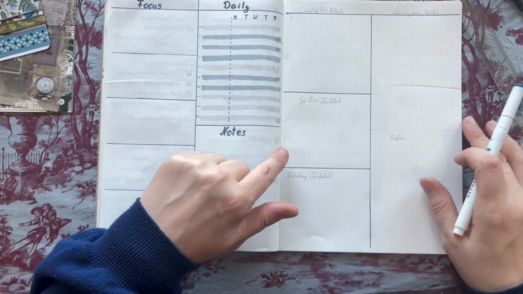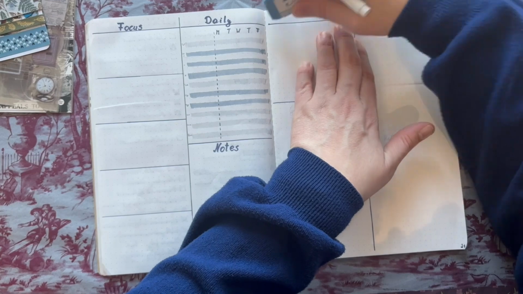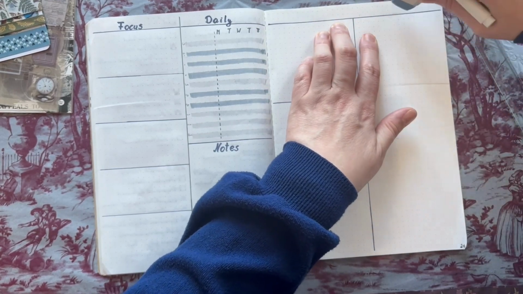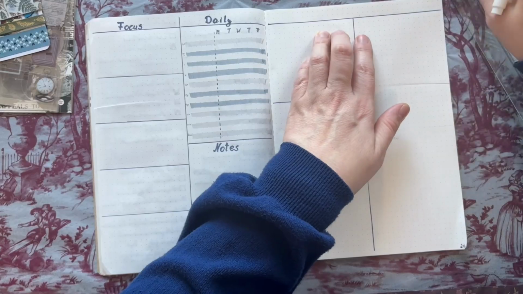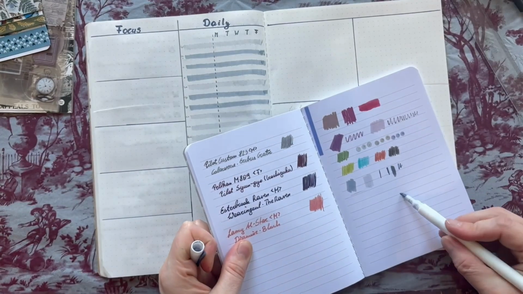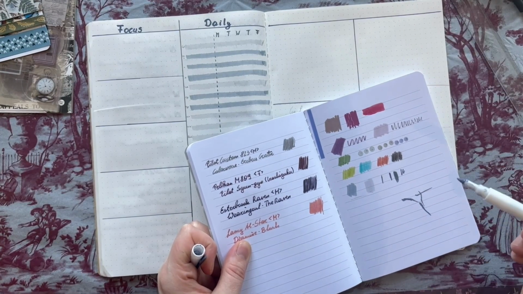Okay, I have here my goal of the week section, and the other page, carryover tasks. I'm not the biggest fan of this Archer and Olive acrylographs.